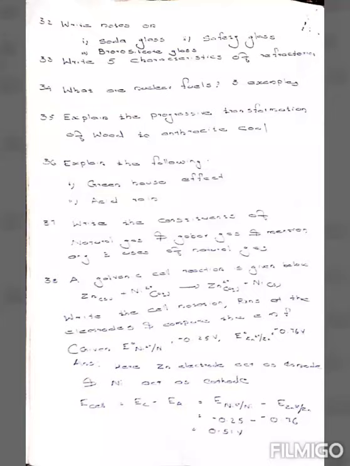Next, write 5 characteristics of refractories. Next, what are nuclear fuels? Give 3 examples. Next, explain the progressive transformation of wood to anthracite coal. Next question, explain the following: greenhouse effect, acid rain. Next question, write the construction of the natural fuel gobar gas plant.